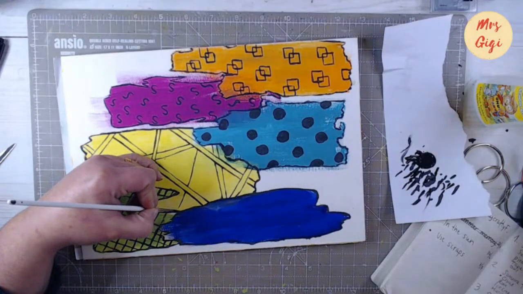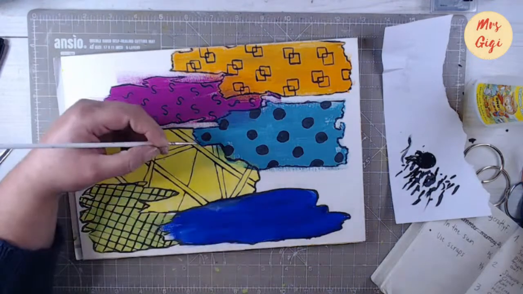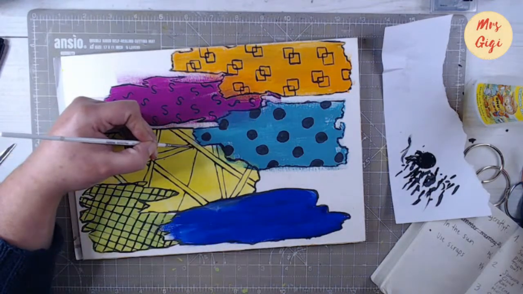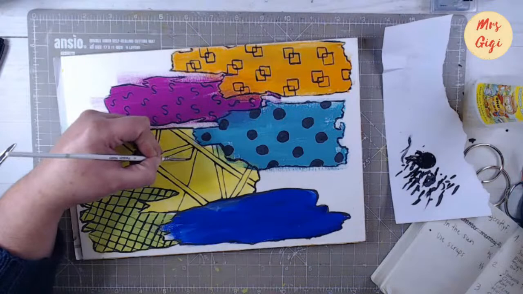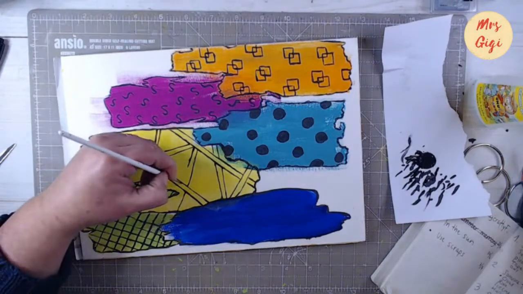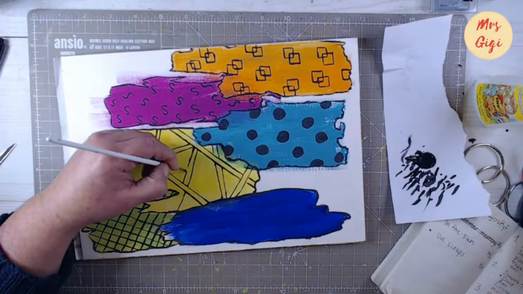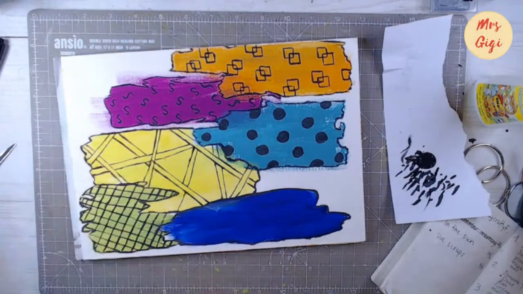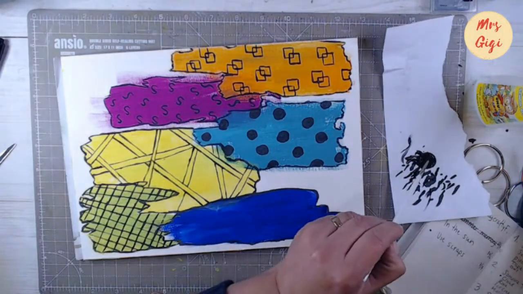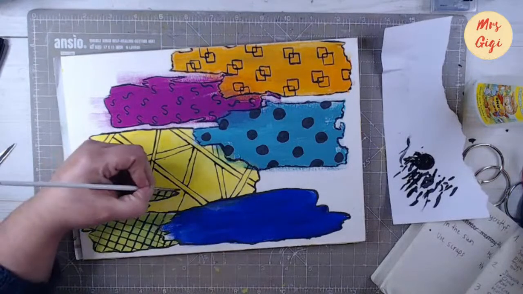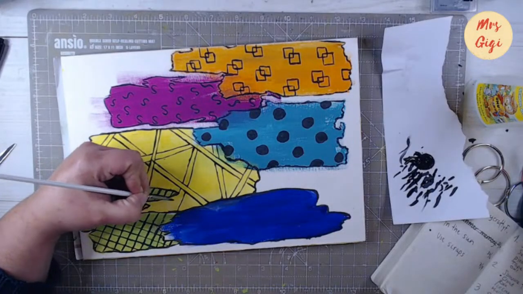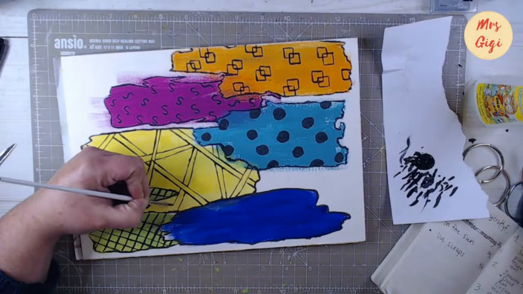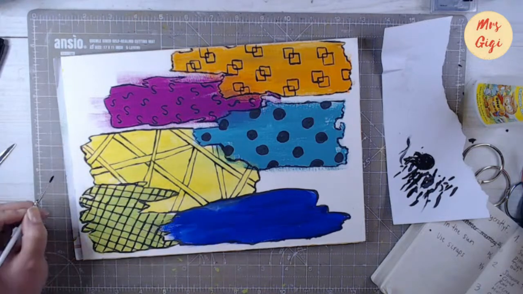So the darker blue down here in the corner definitely needs to dry a bit more before we go in doing something there. But apart from that area, this is kind of coming to an end.